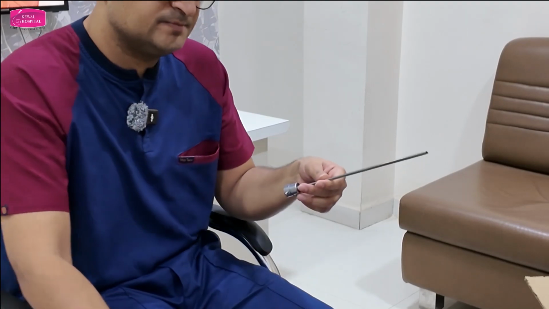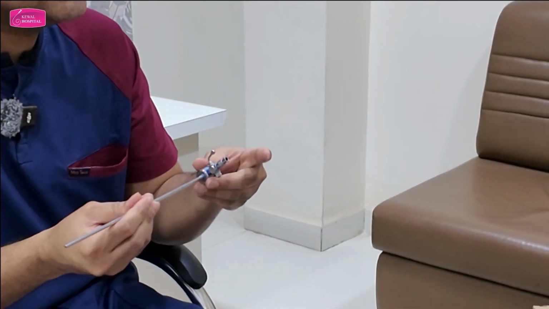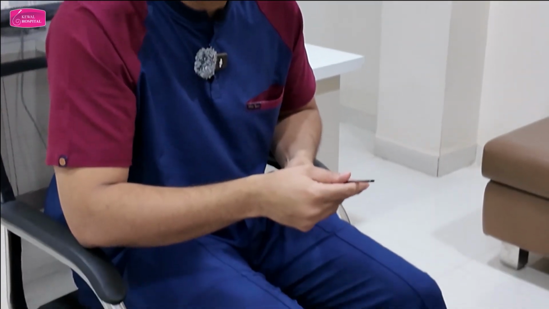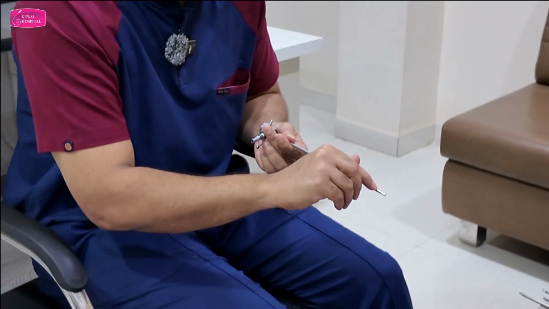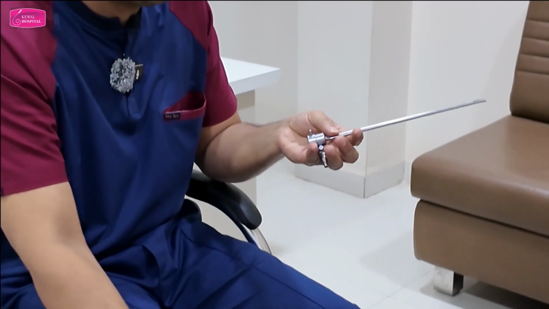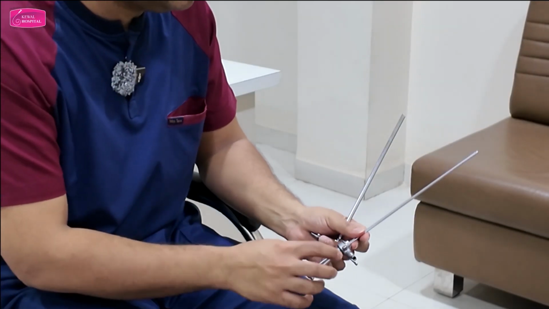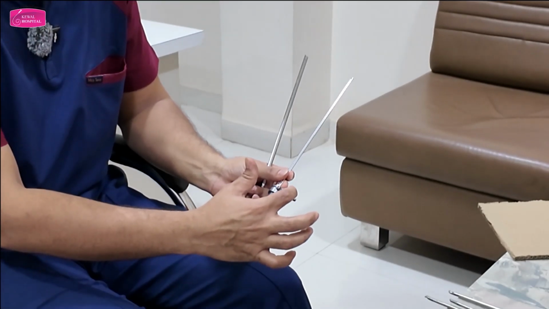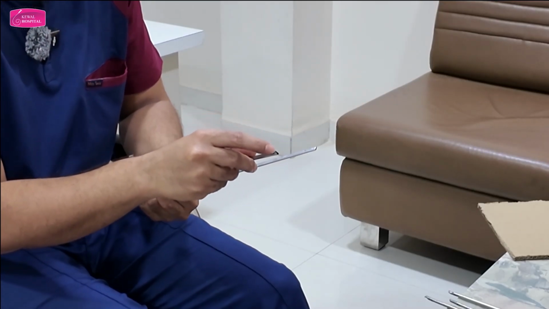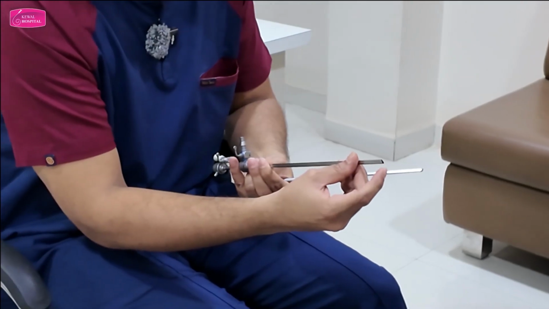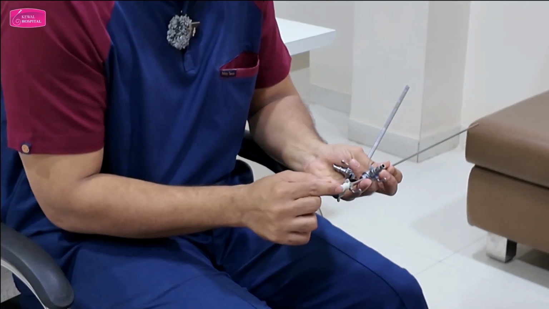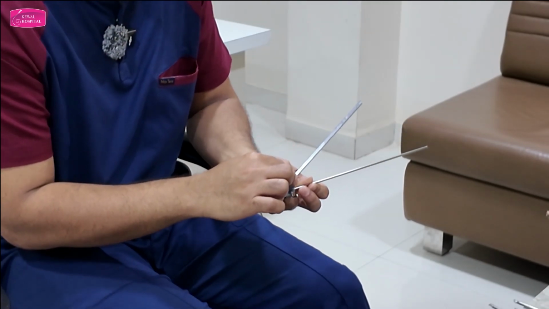Then this is the outer sheath. The outer sheath has outflow. The fluid inside the uterine cavity is collected by these holes, and then it comes out through the outflow. Now notice that there are 3 channels here, but here you can see only 2 channels. The lower one is for the hysteroscope, the upper one is for the operative instrument as well as for fluid.